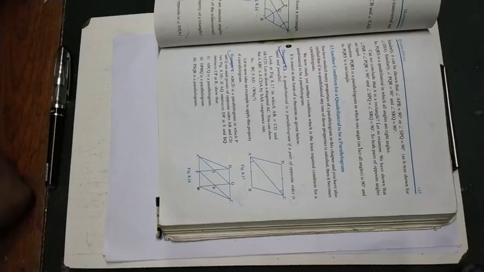One pair should be equal and parallel. If only parallel is there, then it will not be a parallelogram. If only one pair is equal, then also it will not be a parallelogram. But when one pair is equal and parallel, it will be a parallelogram.